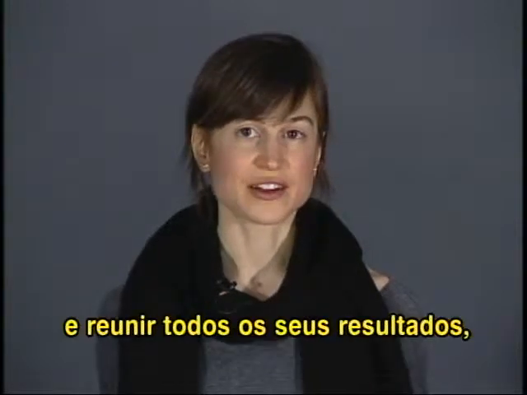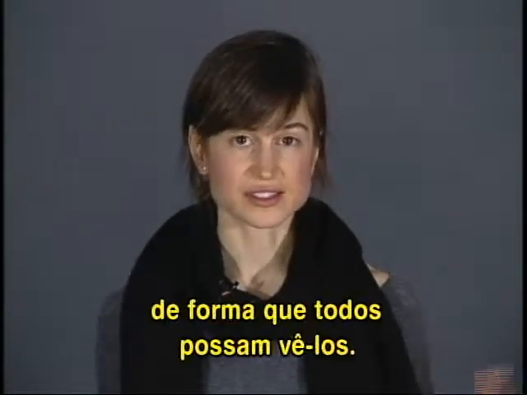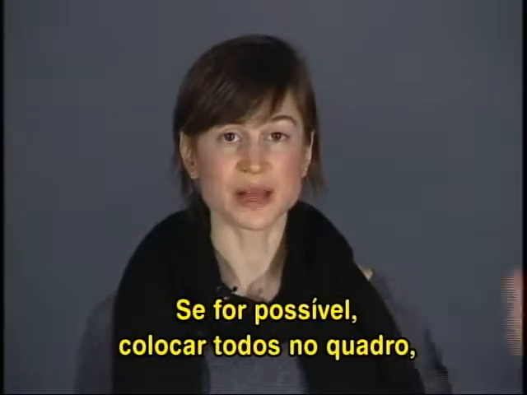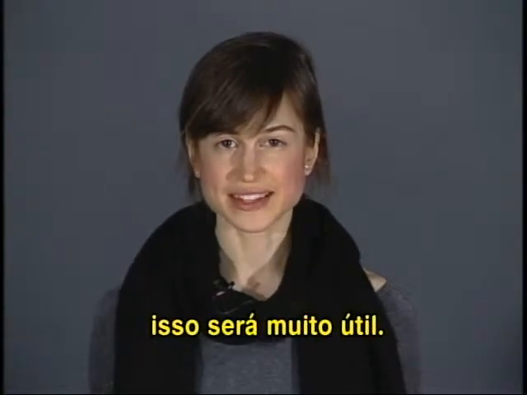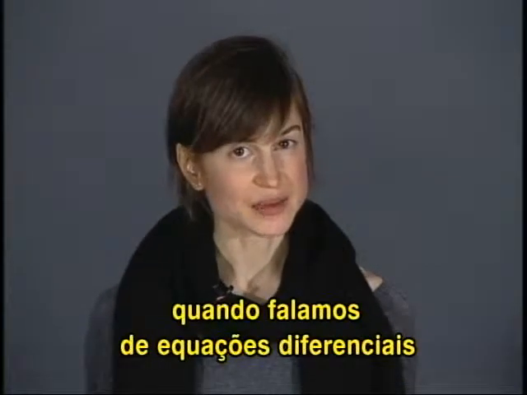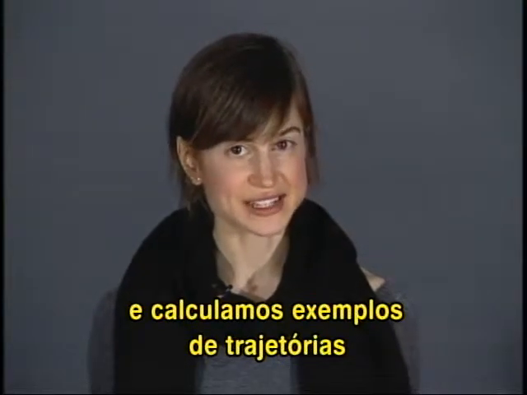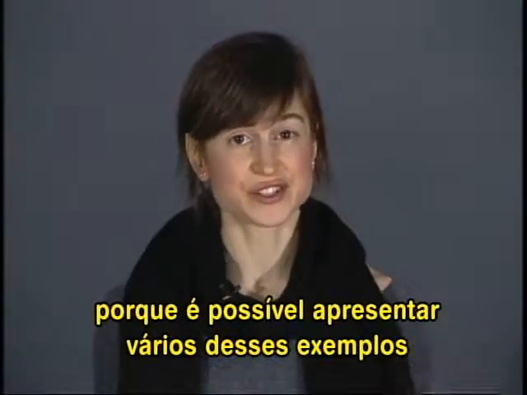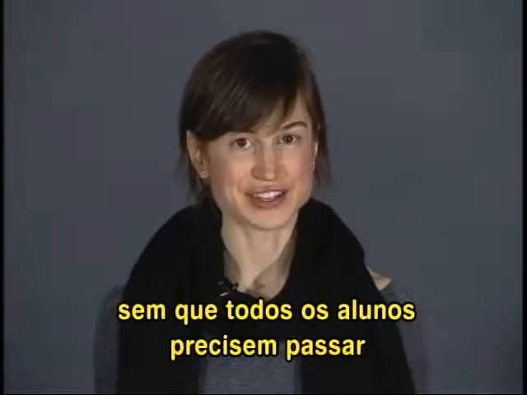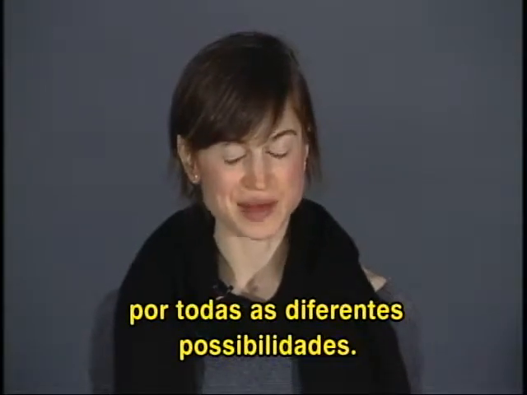the entire class back together and assemble all of their results so that everybody can see them. So if you can put them all up on the board, that's a really useful thing. And that's especially useful when you're talking about difference equations and calculating example trajectories, because then you can get a lot of different kinds of trajectories without having every student have to go through all of the different possibilities.